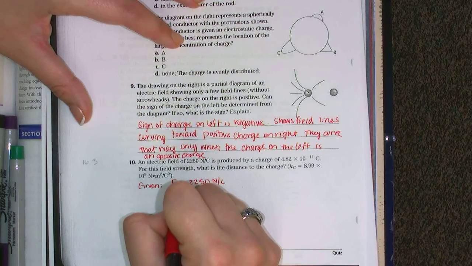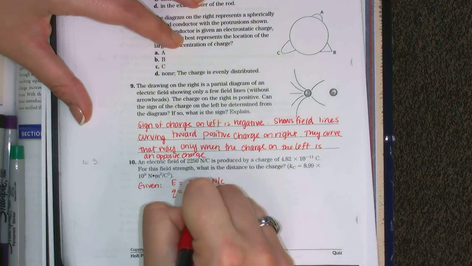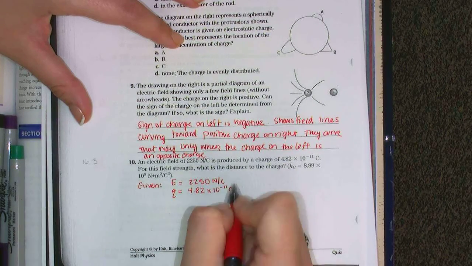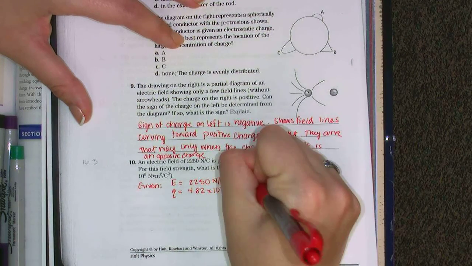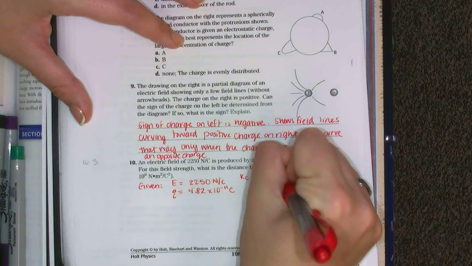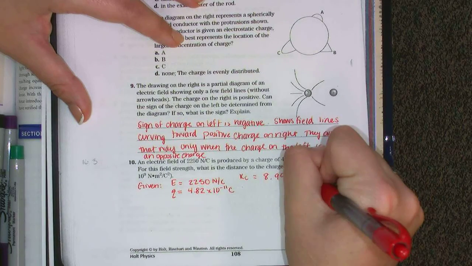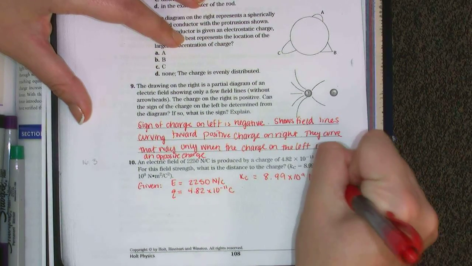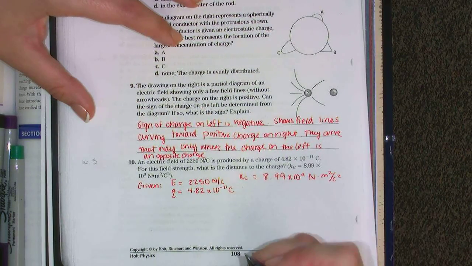Q is 4.82 times 10 to the negative 11th. K sub C is 8.99 times 10 to the 9th newtons times meter squared per coulomb squared. And ultimately I want to know R.